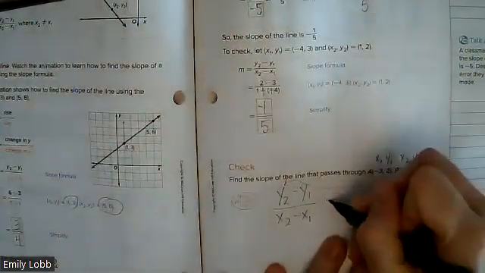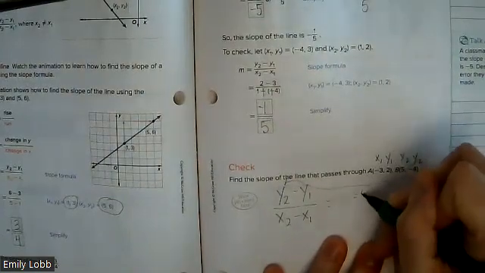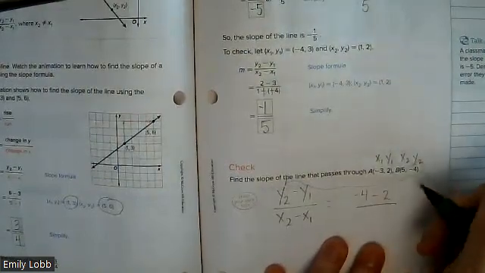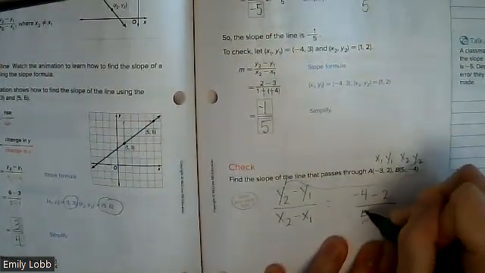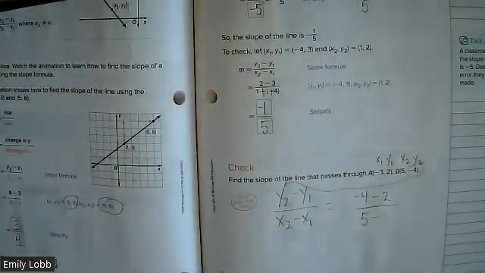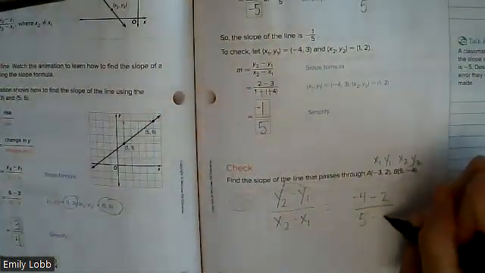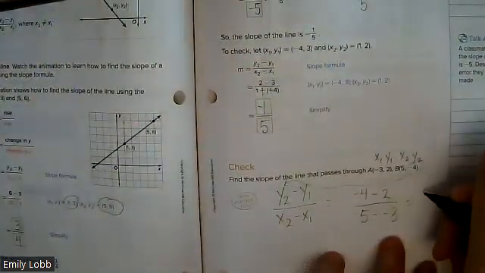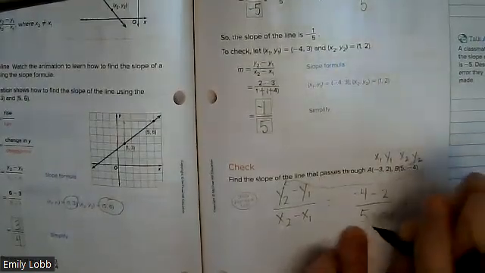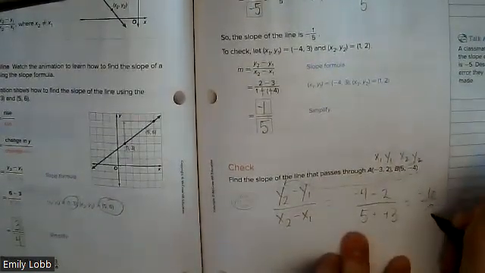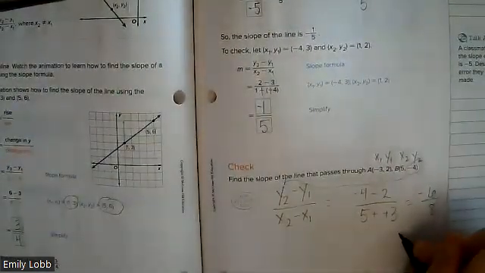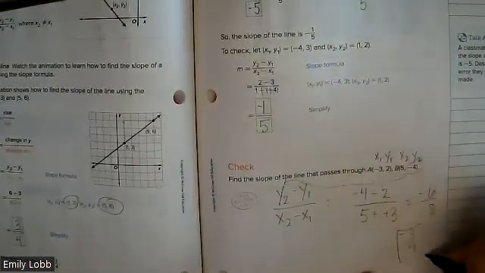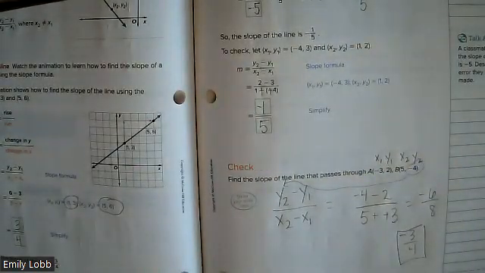You should get pretty proficient at this. Y2 is -4, minus Y1 is 2. X2 is 5, minus X1 is -3. So -4 minus 2 is -6. This becomes 8. So we would simplify and it would be -3/4 if we divide them both by 2. Is that what you got? Hopefully you're getting there.